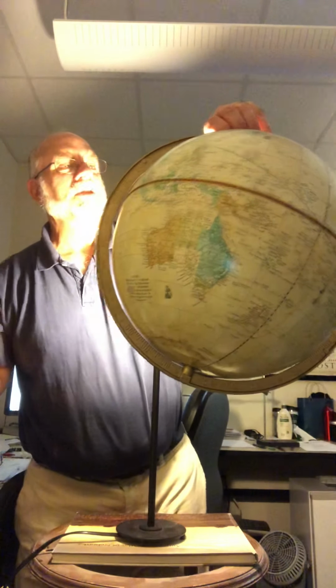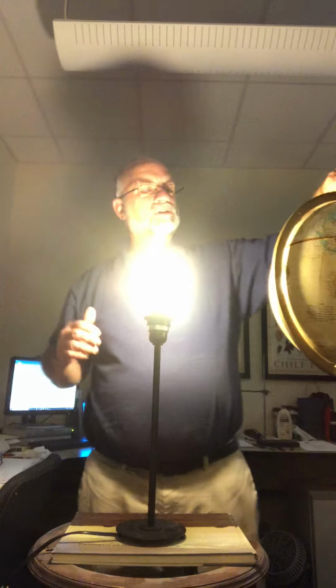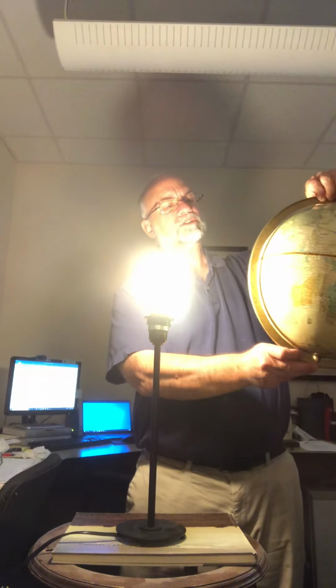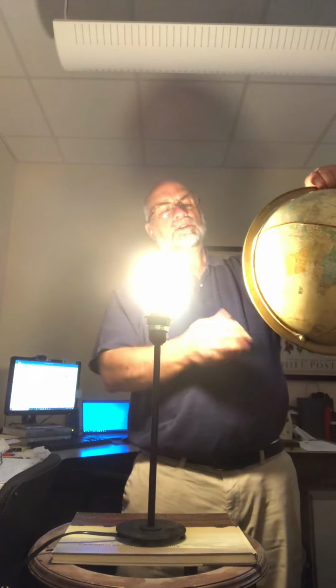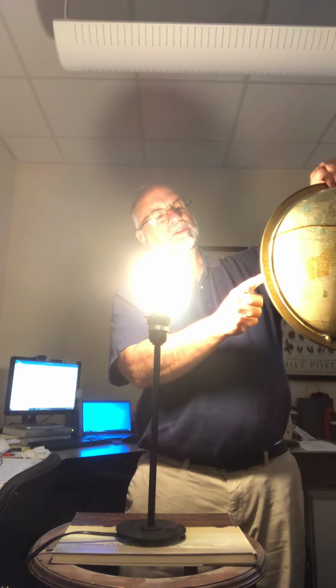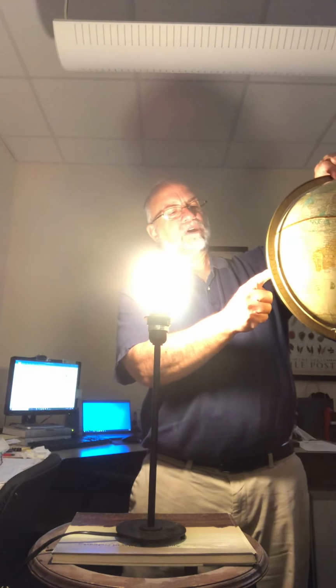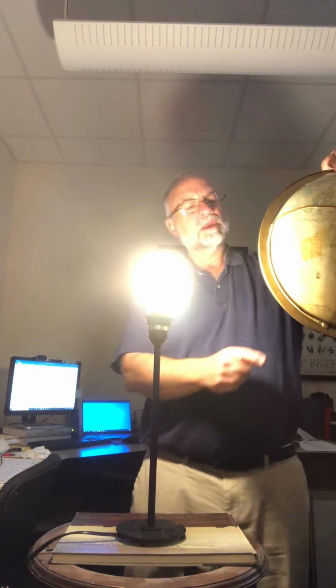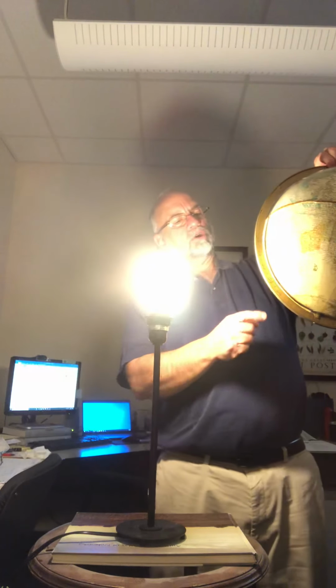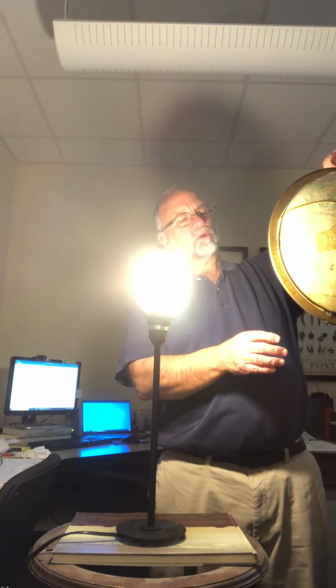Three months later, it is December 21st. This is the winter solstice in the northern hemisphere. The sun is directly over 23.5 degrees south latitude, the Tropic of Capricorn. Now the southern hemisphere is getting more direct rays.